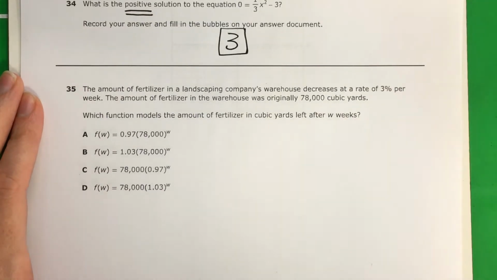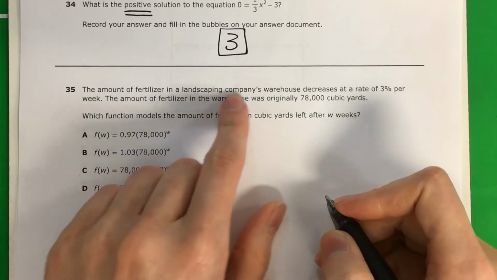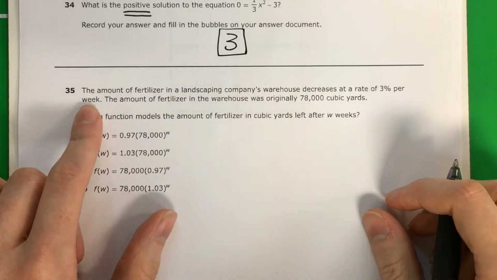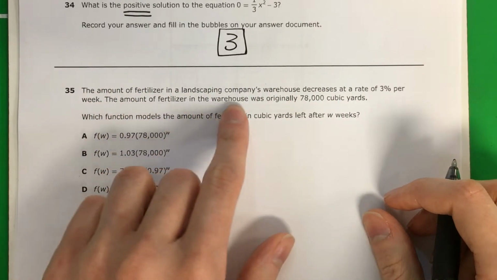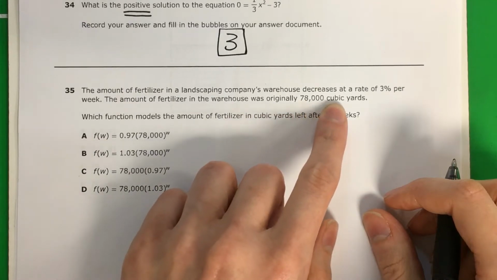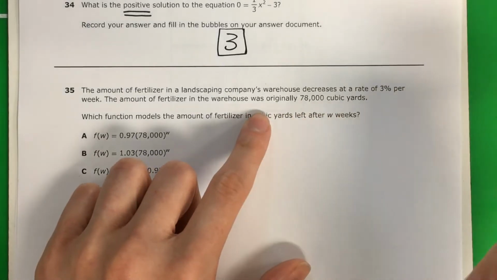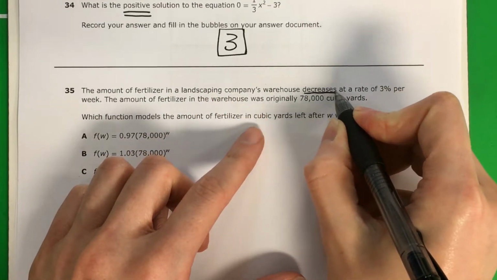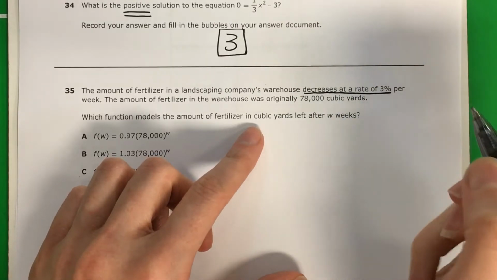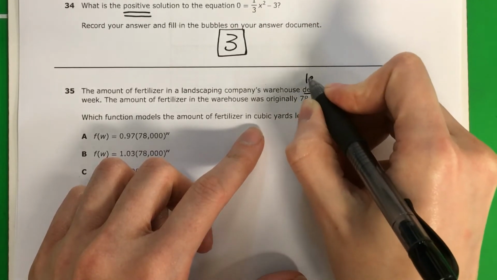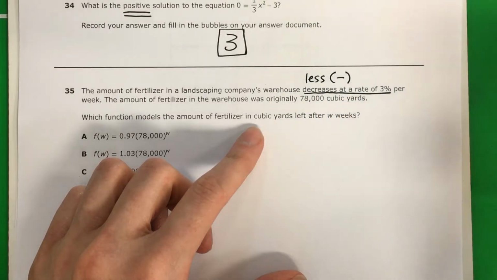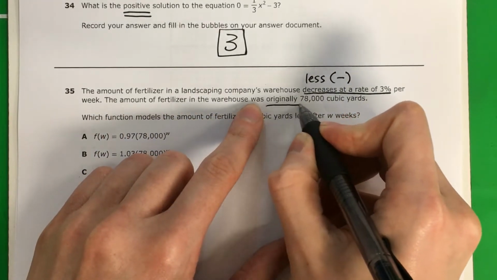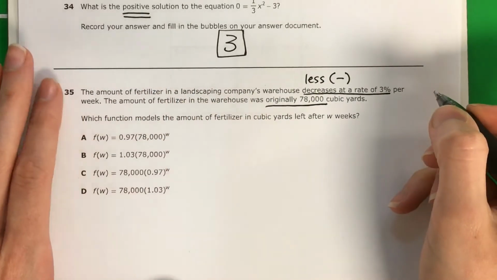Question 35. The amount of fertilizer in a landscaping company's warehouse decreases at a rate of 3% per week. The amount of fertilizer in the warehouse was originally 78,000 cubic yards. So basically, there's an amount of something and it's decreasing at a rate of 3% per week. Decrease means less, which means minus 3%. And originally, or initially, the starting amount was 78,000.